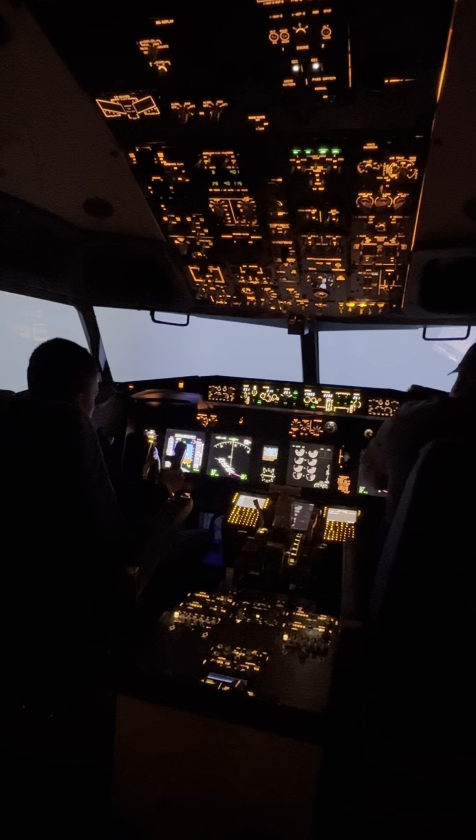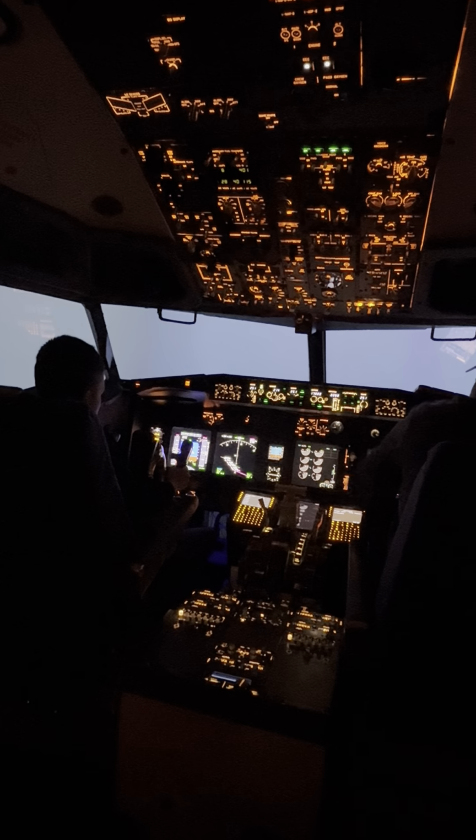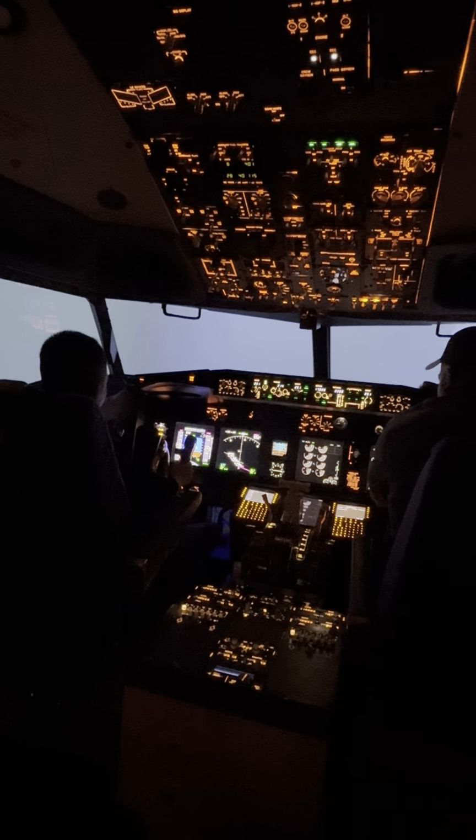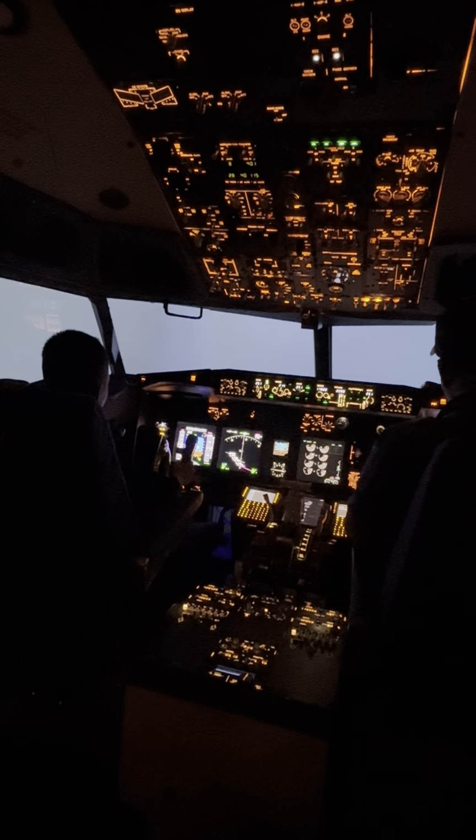So now you're flying to the first waypoint and you're 1.6 miles away. And then after you get there, it's going to tell you to turn left. There it goes.